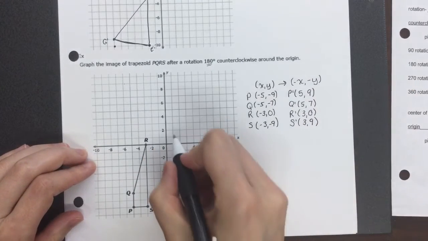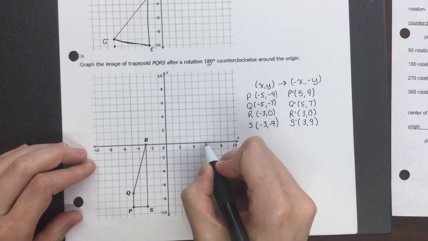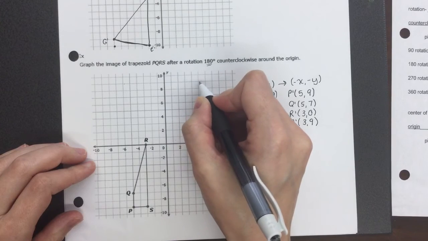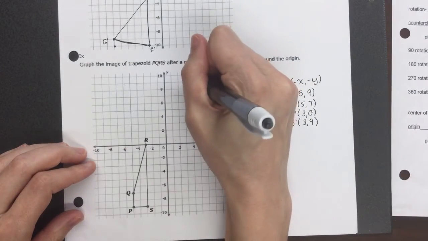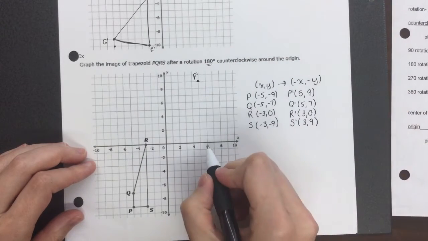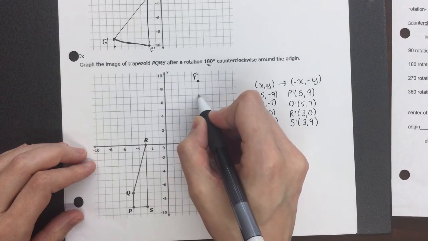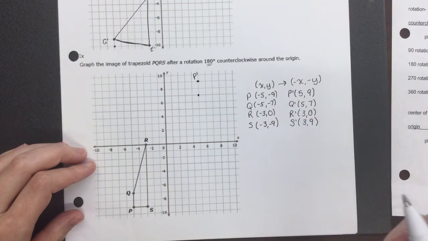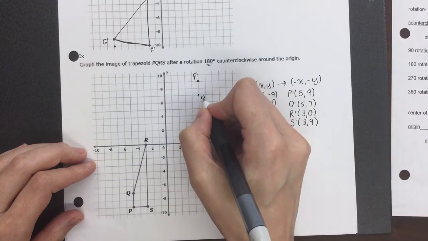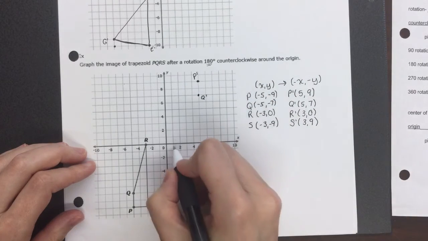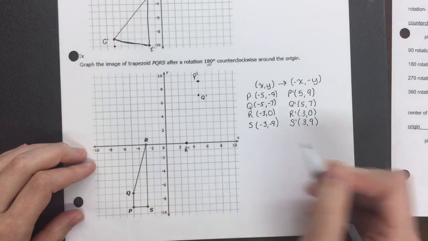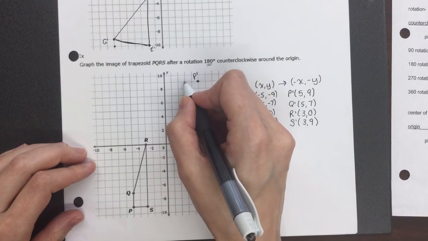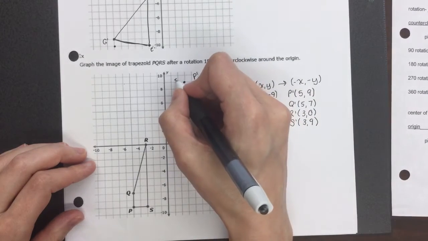So then I'll go ahead and graph those. So we're looking at 5, 9 is going to be our P prime, and then 5, 7 is going to be our Q prime, and then 3, 0 is going to be our R prime, and then 3, 9 is going to give S prime.